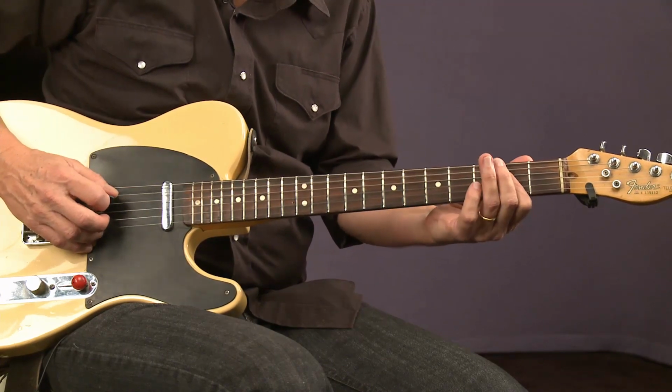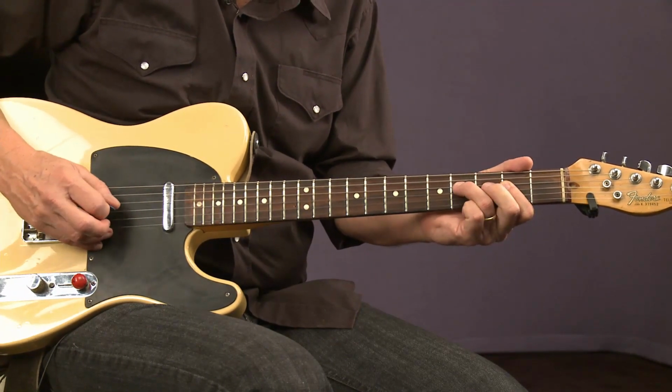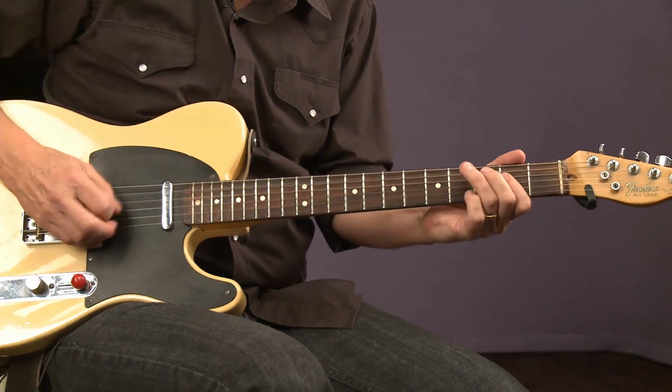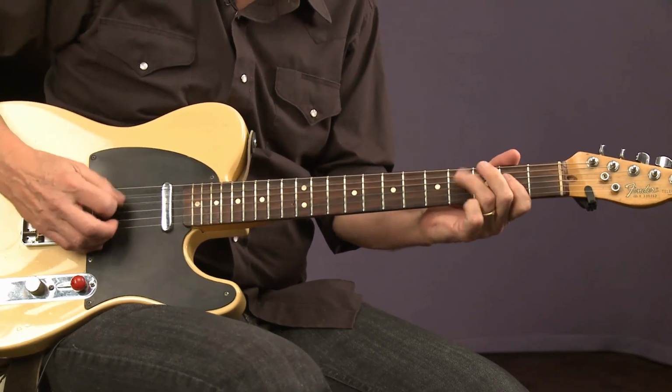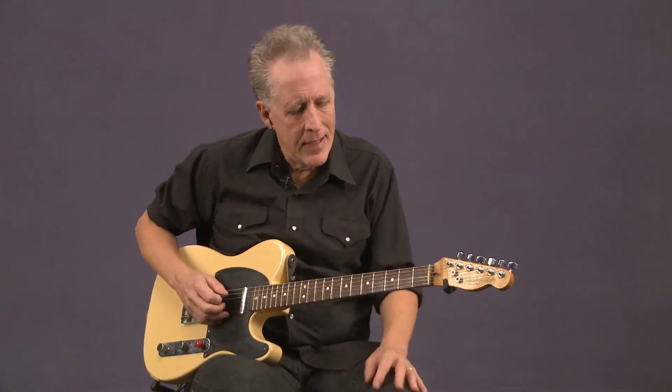Now, if I'm in the key of A, for example, a typical variation on the boogie pattern would be to add more notes to the phrase. What we're used to doing right now is we play the root and the fifth, and then we add the sixth, right? So the basic pattern, just going back and forth between those two notes.